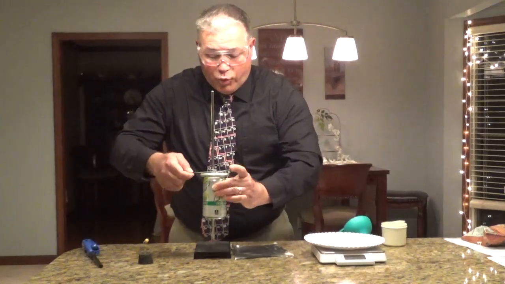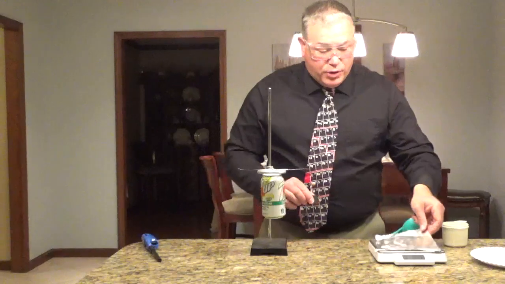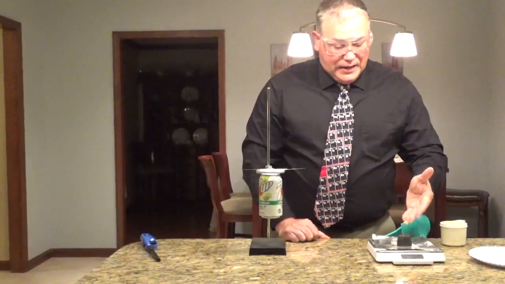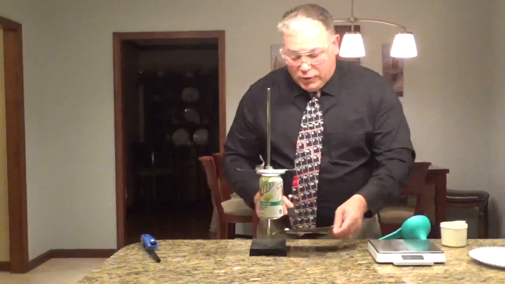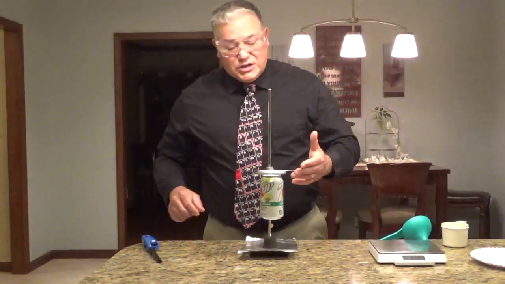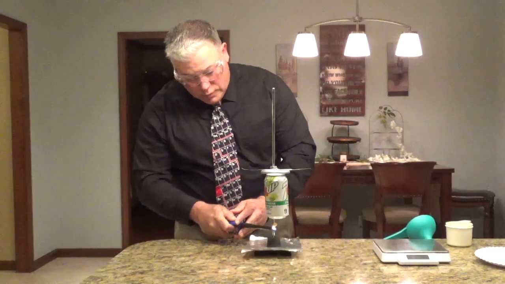The can is supported by this micro spatula. We need to know how much peanut is actually burning. And so we have to get the mass of the peanut and the support stand with aluminum foil. That aluminum foil will catch any drippings that might happen. The students should also measure the temperature of the water initially, and then we're going to have to set this on fire.